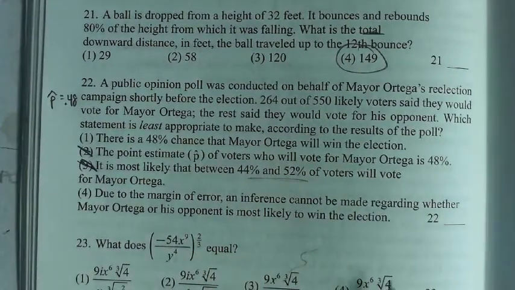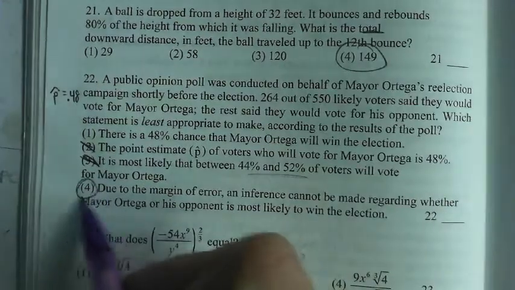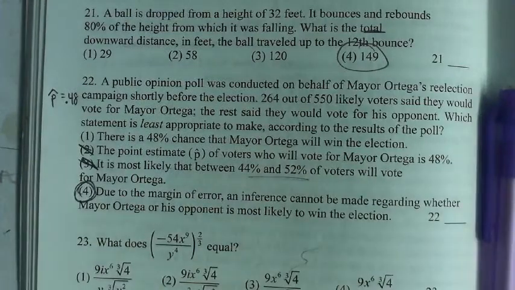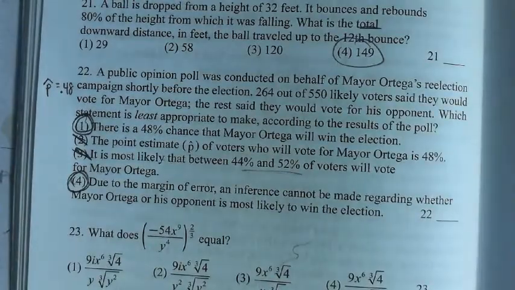And due to the margin of error, an inference cannot be made regarding whether Mayor Ortega or his opponent is most likely to win the election. It's not that an inference can always be made, right? An inference can always be made. So I hate this question. I'm going to say 4 is the most false, right? Or 1. God, this is a terrible question. How could they say that an inference can? I think those are both terrible.